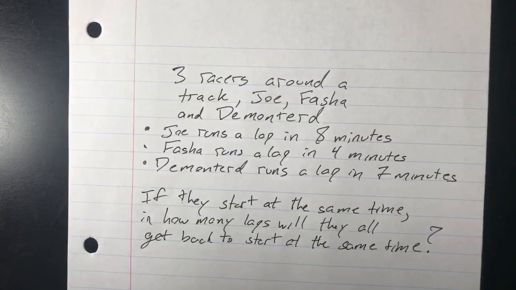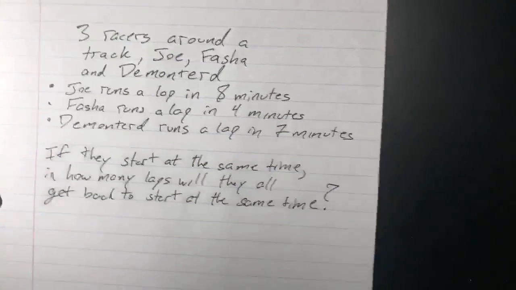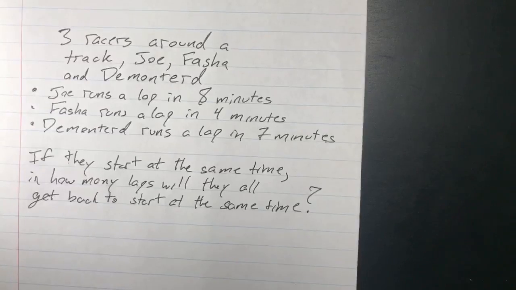Yes. Okay, so let me show you guys how to do this problem. Let me bust out a piece of paper here.